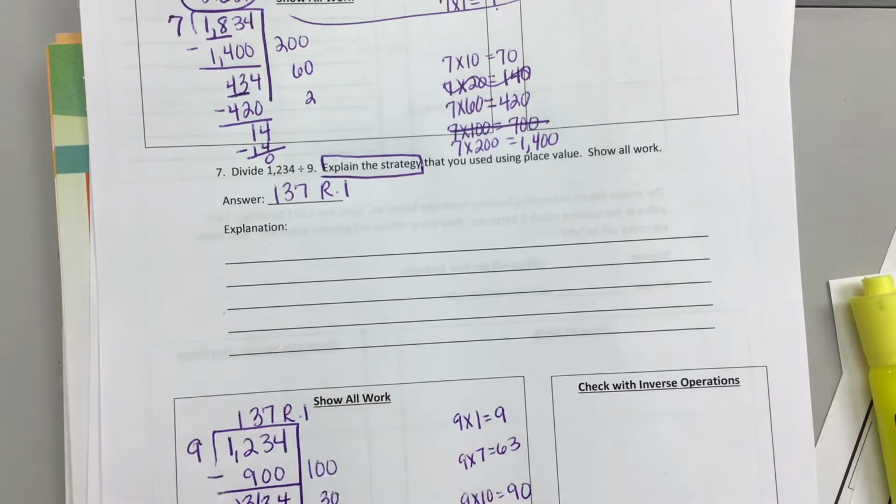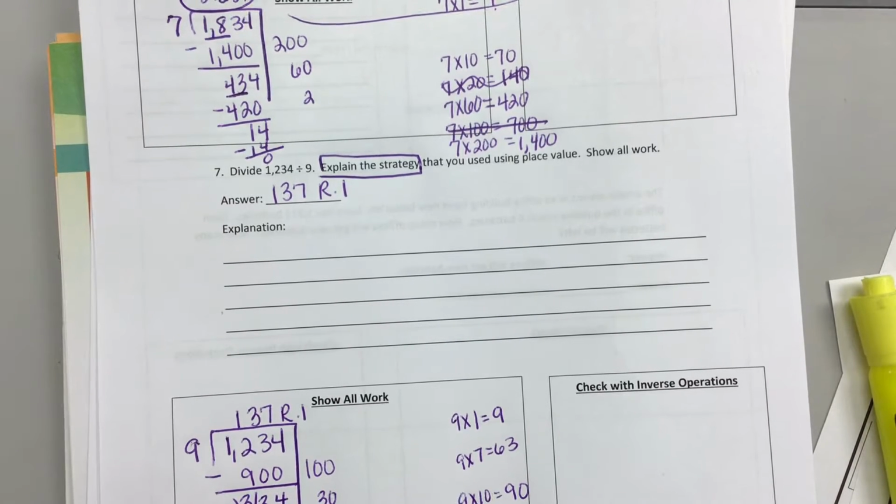When it says explain the strategy, whether it's iLearn, NWEA, a math test, a math homework, explain the strategy means tell how you divided, and you have to use a place value strategy. We don't have to say we drew the Fantastic 7, okay? But we do need to explain what we are doing.